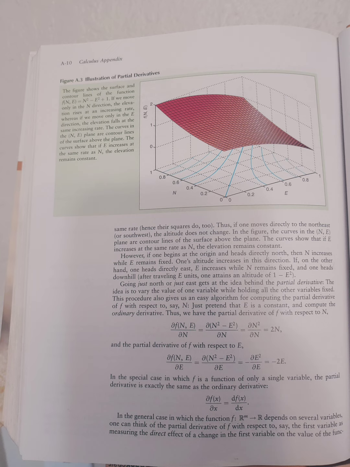The value of the function f evaluated at a point on this map can then be thought of as corresponding to the altitude, or height. Figure A.3 shows the surface and contour lines of this function. This function takes the value of 0 at the origin but changes in quite different ways as one moves away from the origin, depending on the direction of the move.